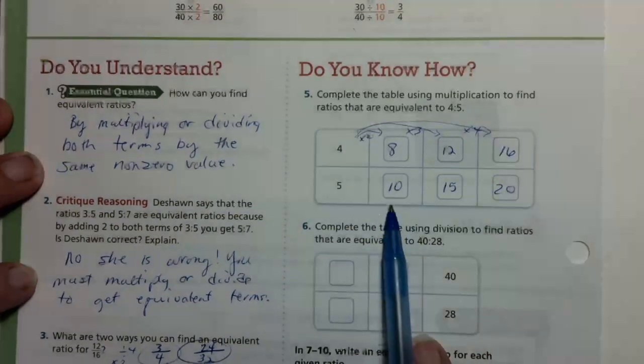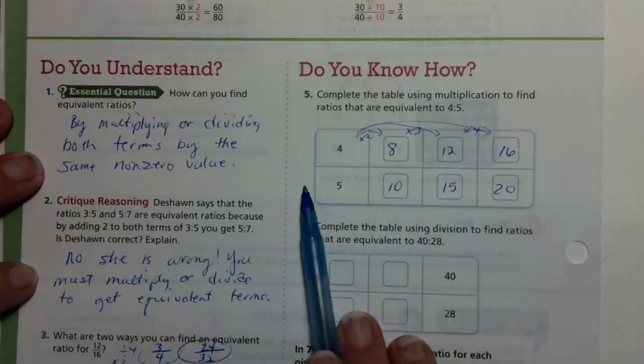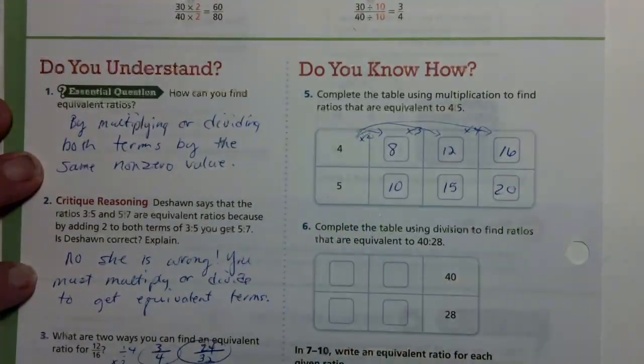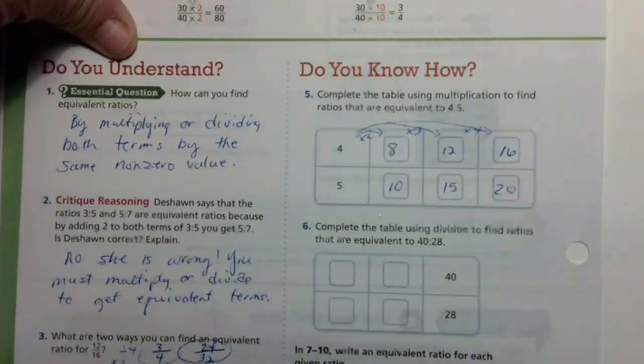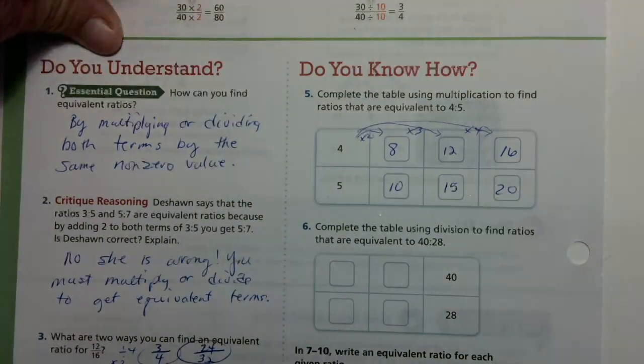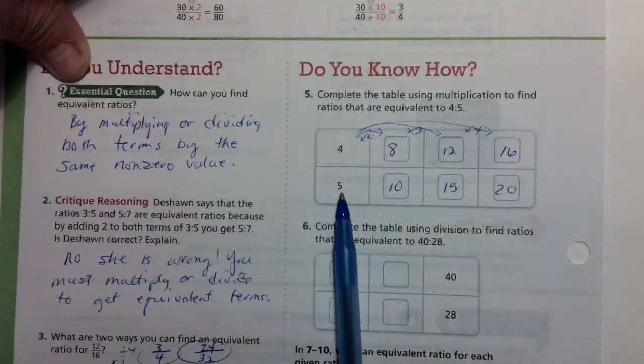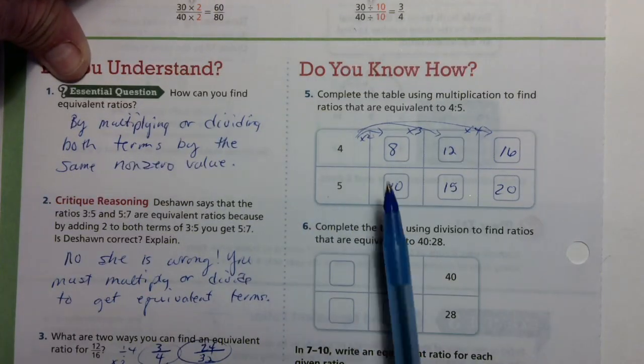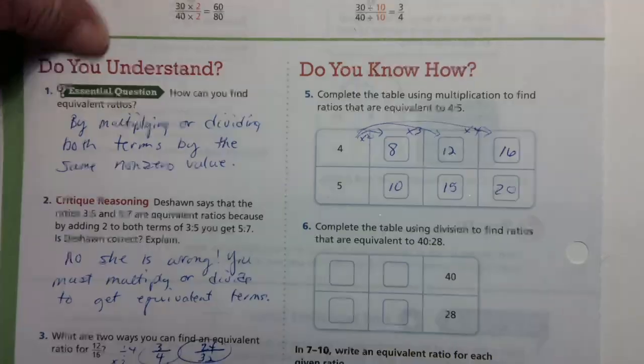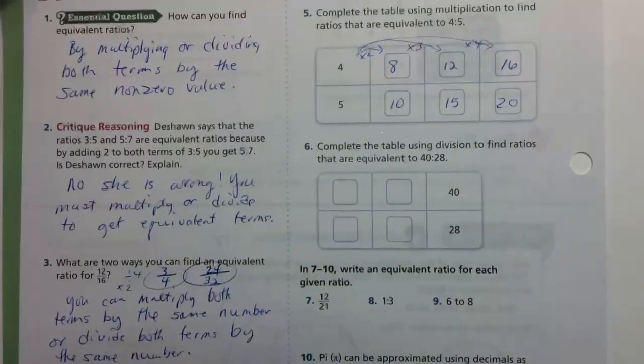This is just a bigger batch than this. This is a bigger batch than these two. This is a bigger batch than these. Now, it's easier when you have the first one in its lowest form. Then you just go this way. It's not as easy when you have to go backwards.